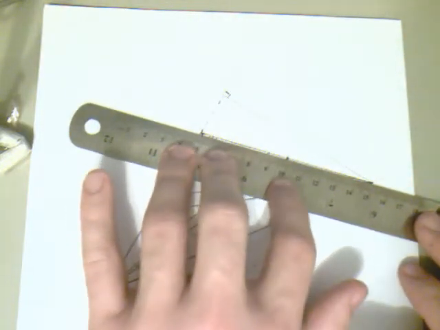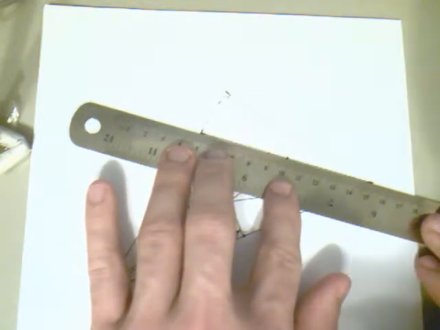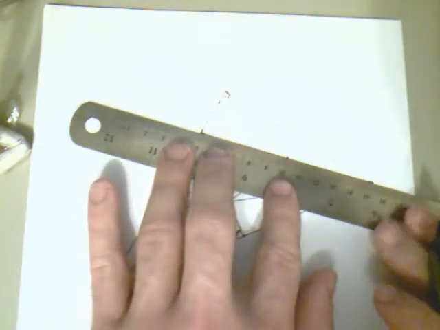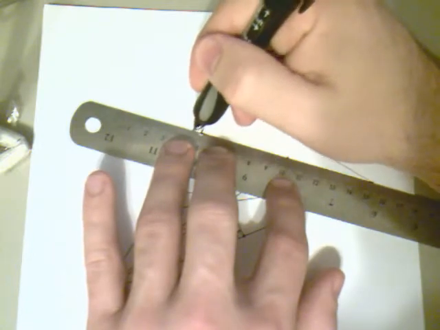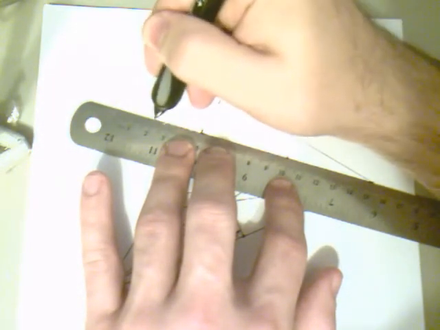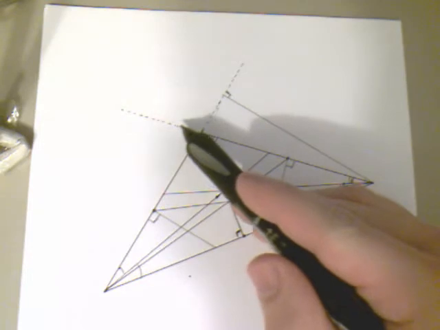Line up your ruler and just make a quick dotted line that will extend this side. Should look similar to this, coming straight out from this side of your triangle.